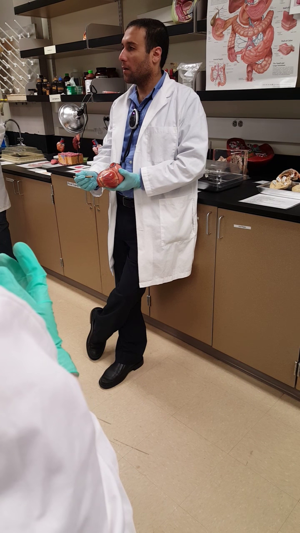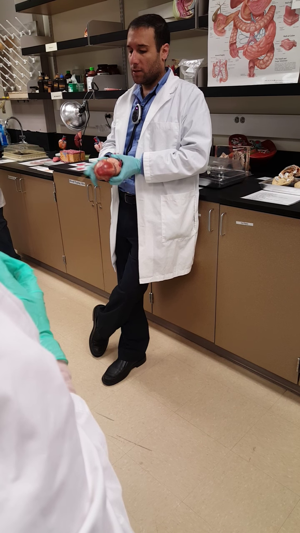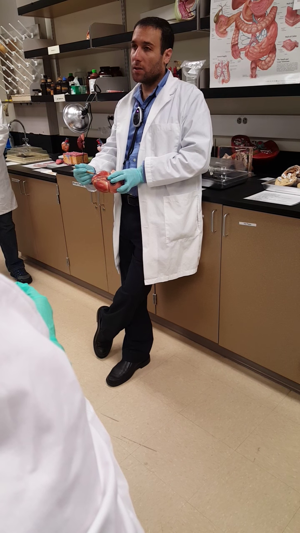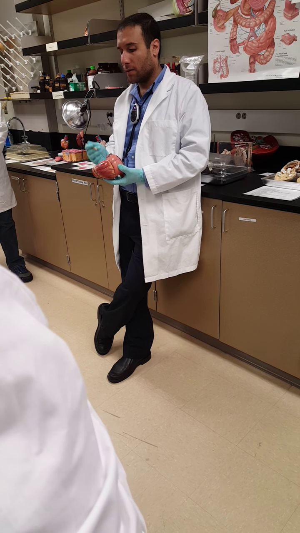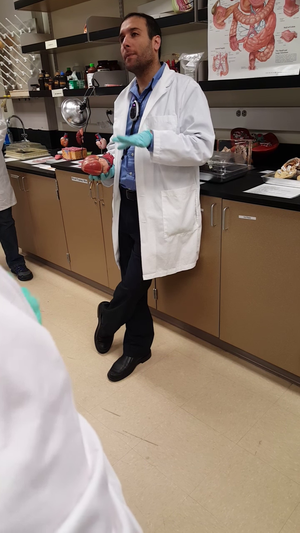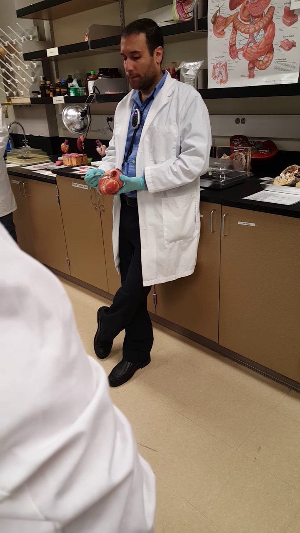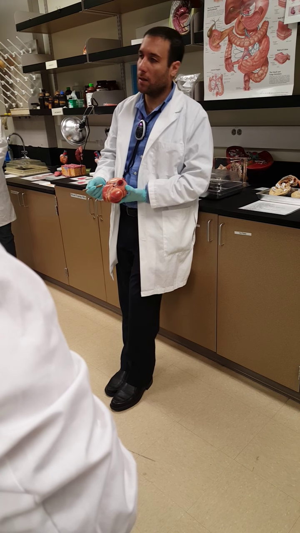Posterior interventricular. How do you remember the coronaries? So: anterior interventricular artery, left circumflex or posterior circumflex, marginal artery, posterior interventricular artery. This is if we talk about the heart from outside. And by the way, what is this? Coronary sinus, not sulcus.